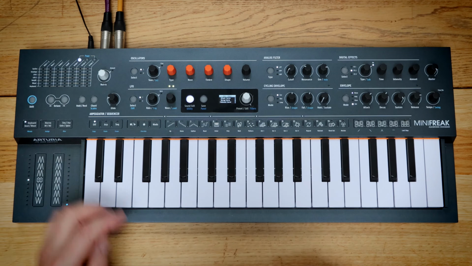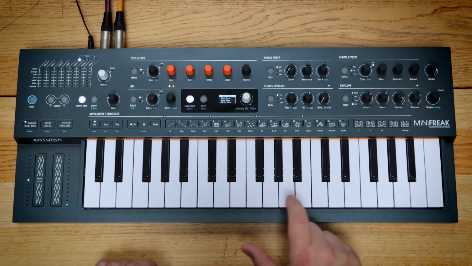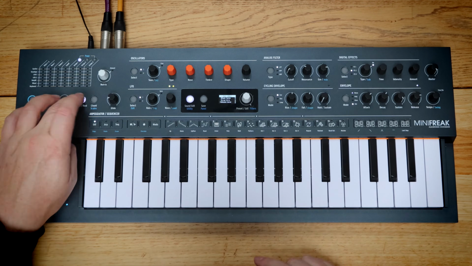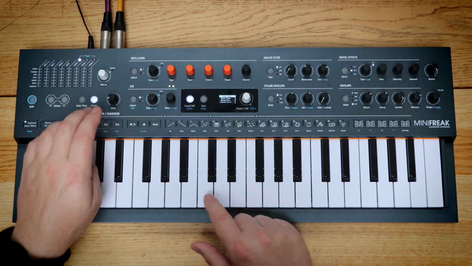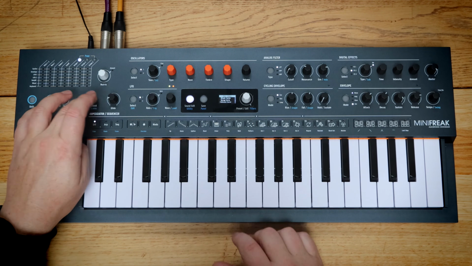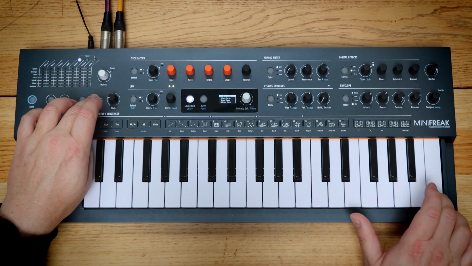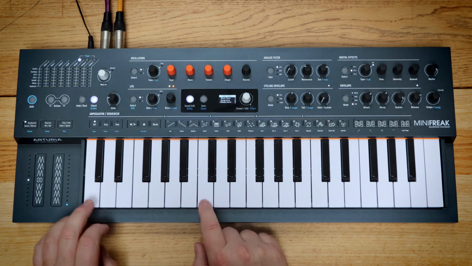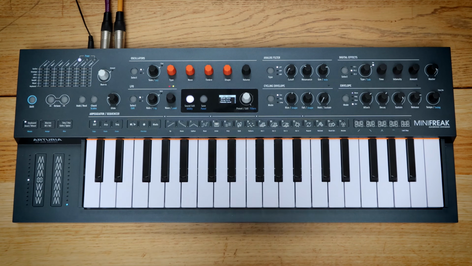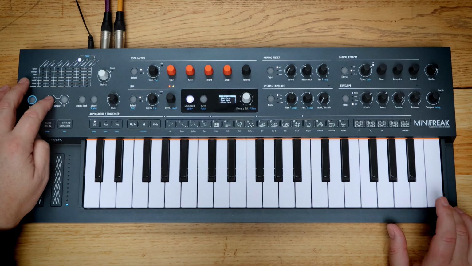Another couple of things that are worth noticing: hold, does what you think, and chord, really simple to use, and then octave up and down.